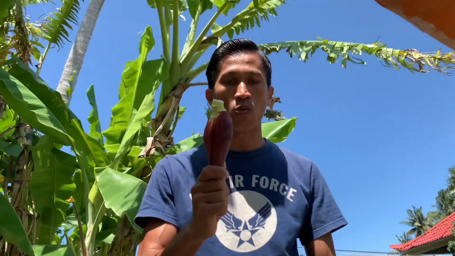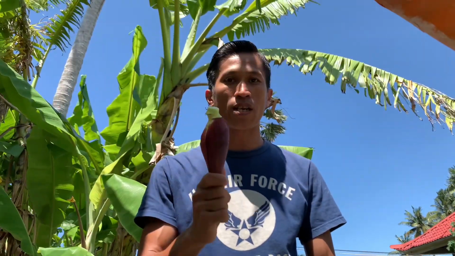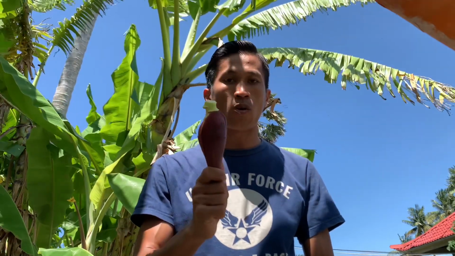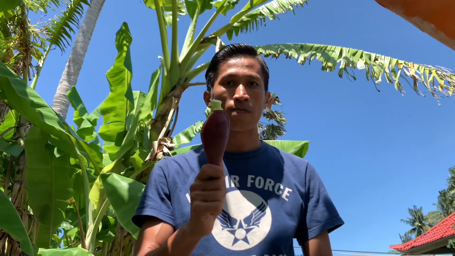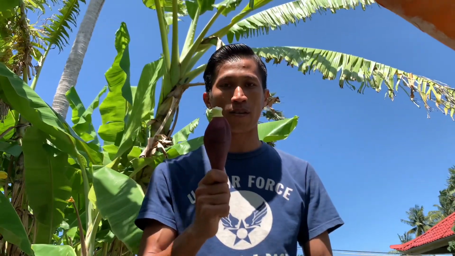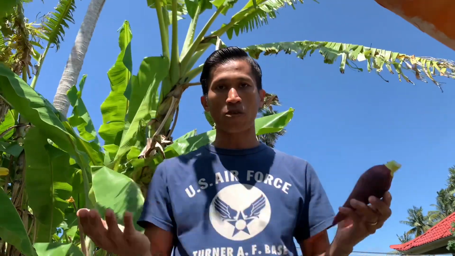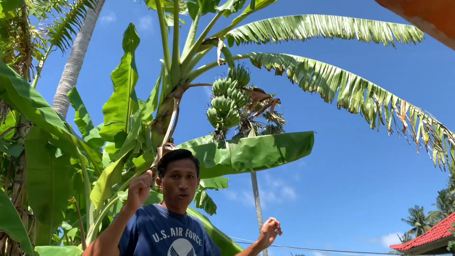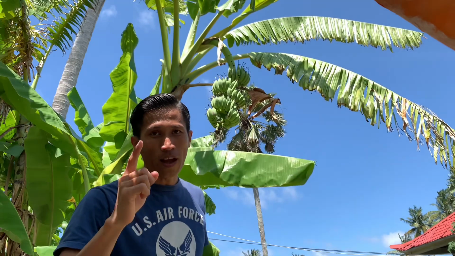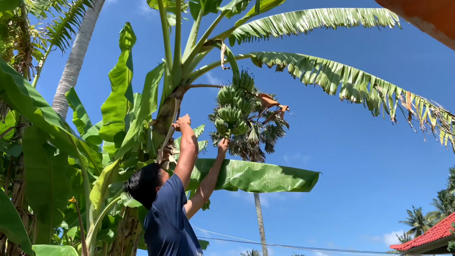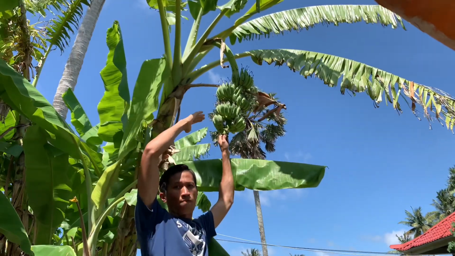We are not gonna throw this away. And remember, when you have a banana tree, you have banana flower at home, please don't throw this away. Okay, don't throw this away. This is beautiful, trust me, you should try this one to make the salad. After watching this video, you can make your salad at home with this banana flower. It's awesome.